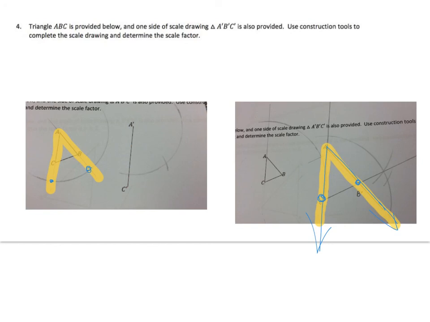Then I copied angle B. Let's get green out. No, angle C. I'm sorry, I copied angle C. Right over here. Actually, I didn't go that far because I didn't need to. I copied angle C, and where the side of, get my red pen, right here where they both intersect, that's B prime.